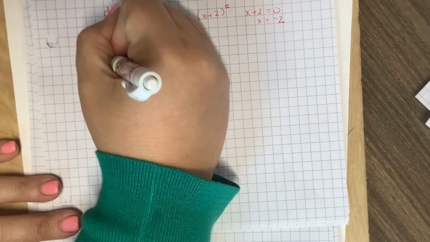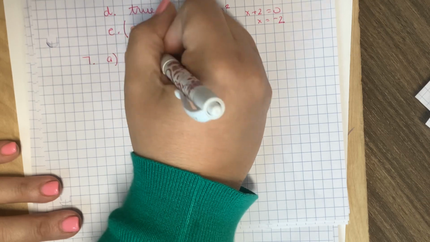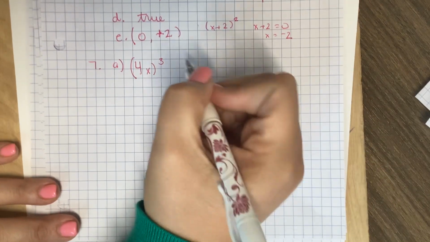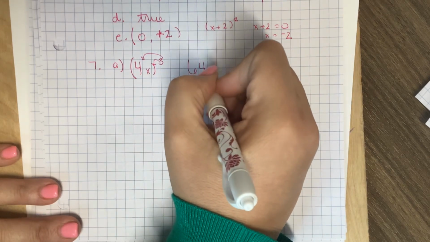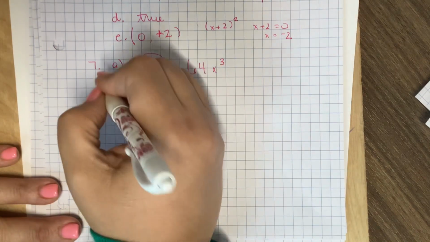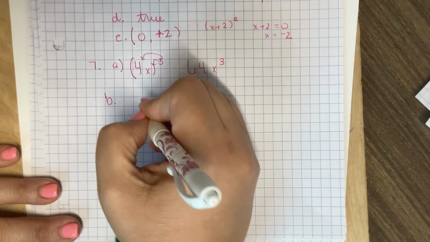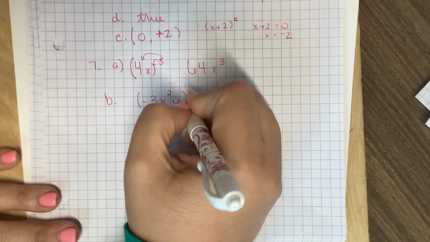Number 7a. We have open parentheses 4x to the third power. This 3 or third power gets distributed to both. So it would be 64x to the third power: 4 to the third power times x to the third power. B. We have negative 3x squared y to the second.